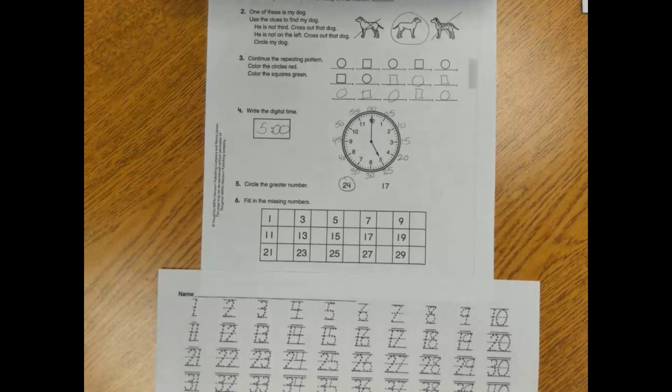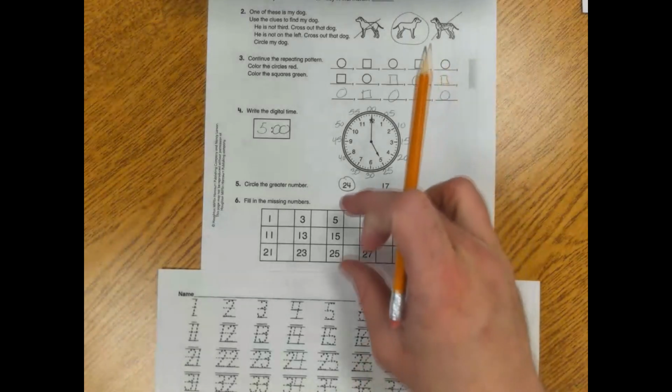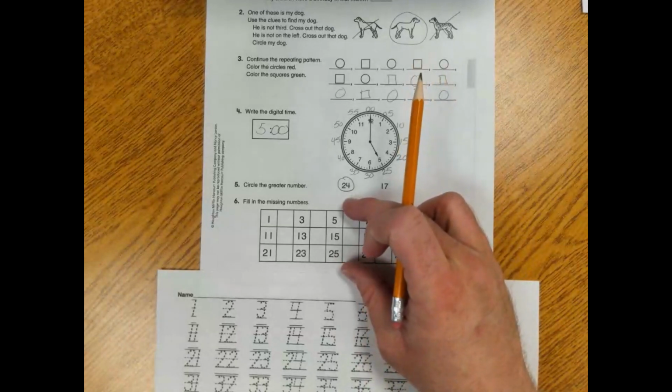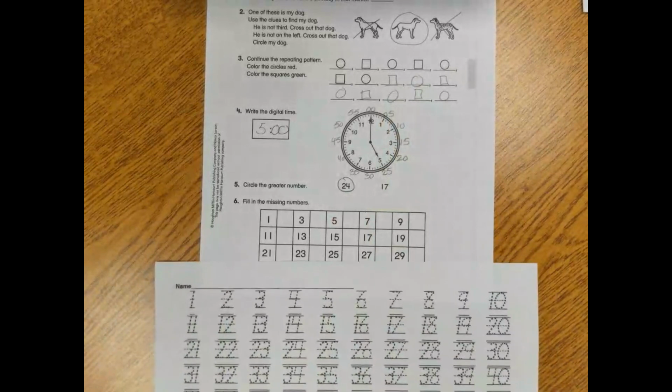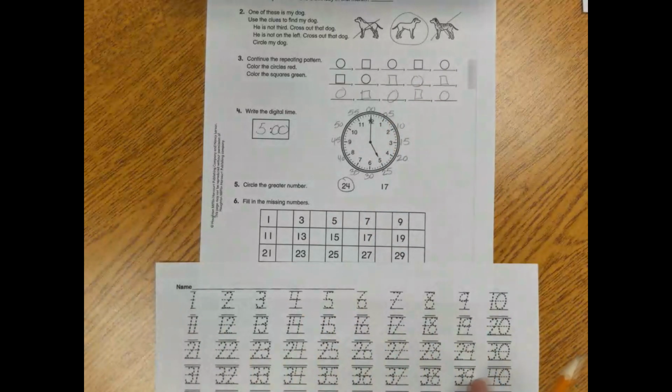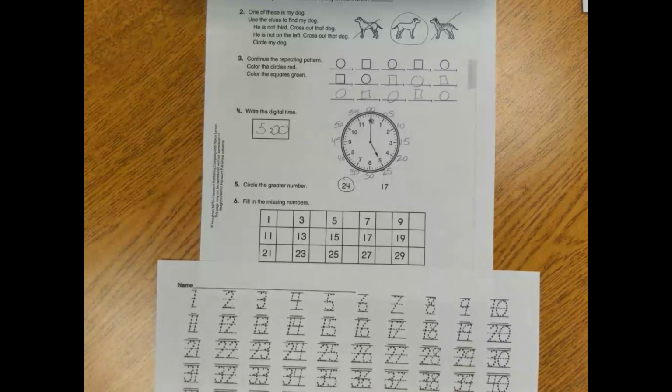What your job is going to be is looking at your graph here and finding out what numbers are missing, and you can copy them from your number chart here. Okay? I would like to see you do that on your own.